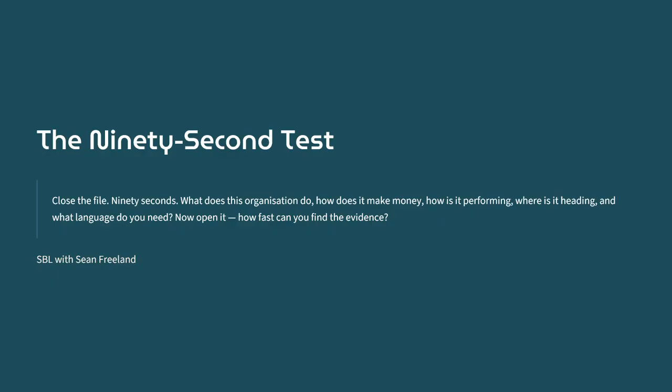So here's a simple test which I like and teach my students. Close the pre-seen, give yourself about a minute, 90 seconds maybe. Can you explain what the organization does, how it makes money, how it's performing, where it's going, and what language you need to understand? Then open it and see how quickly you can find the evidence for those things. That's the combination you're after, so you understand the business, but you can also find the detail.